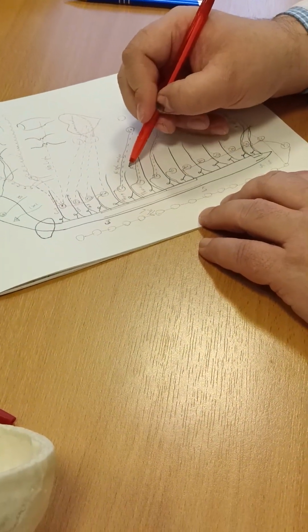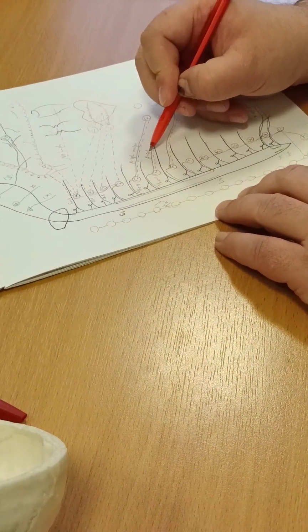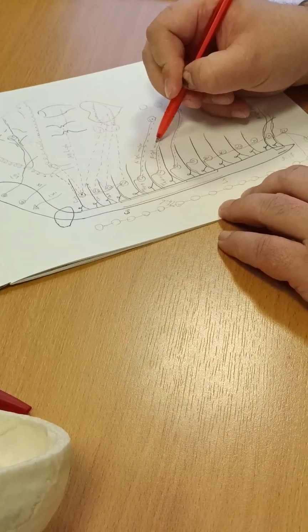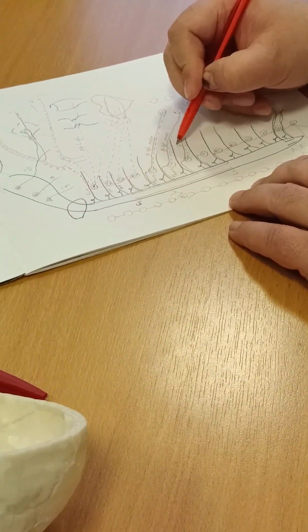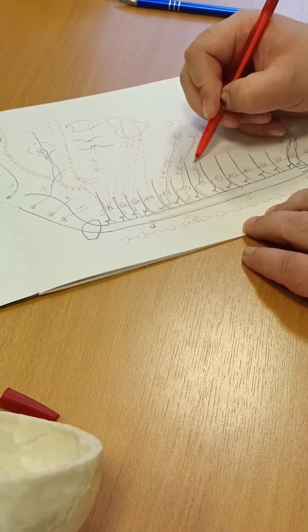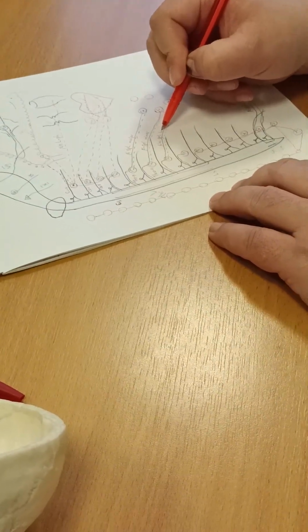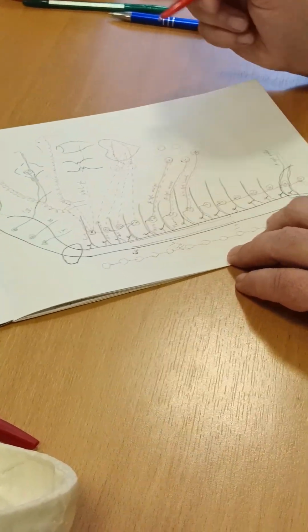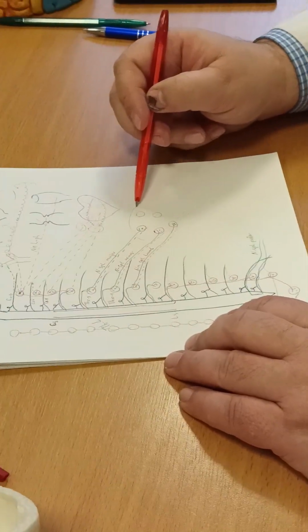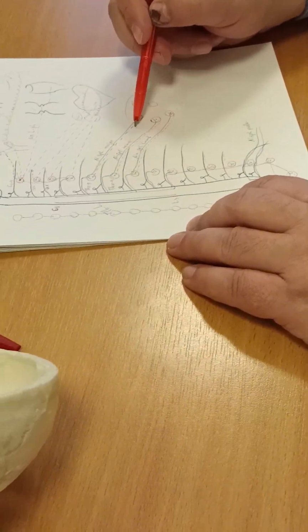It is nervus splanchnicus minor, and it is nervi splanchnici lumbales. And we receive here the celiac plexus.